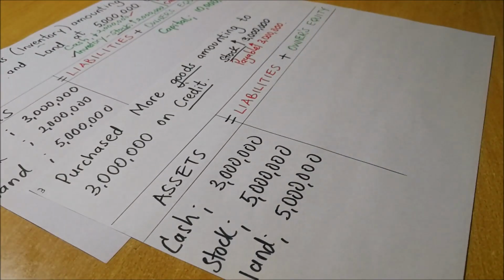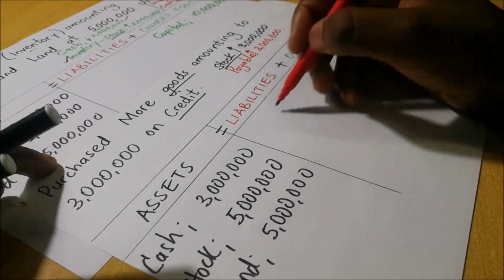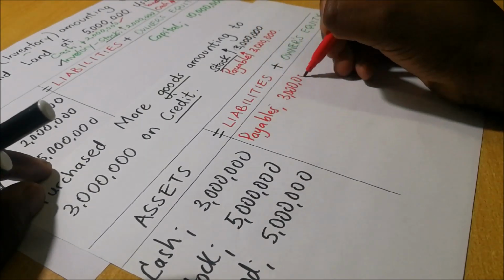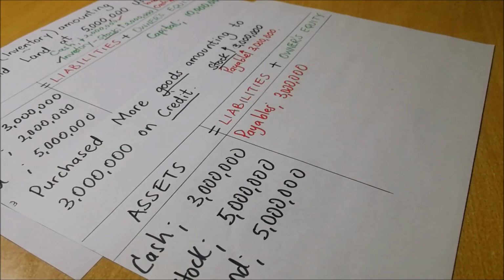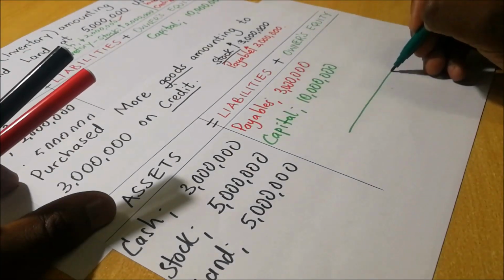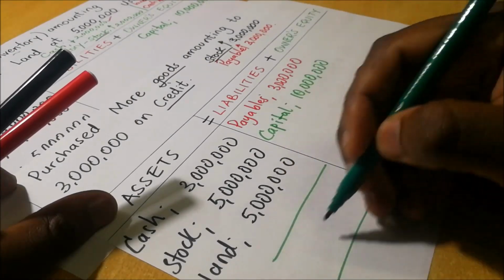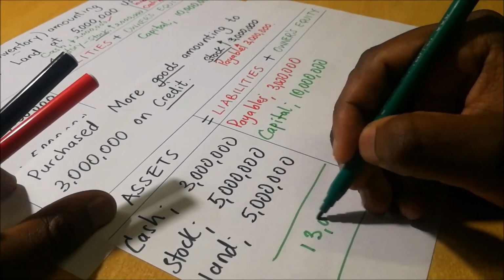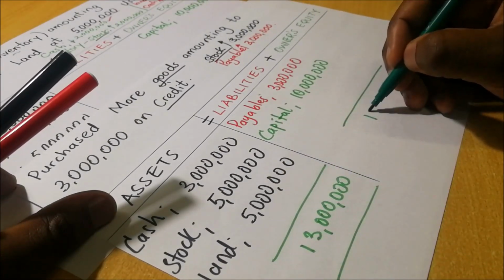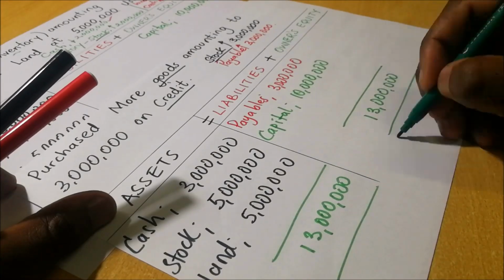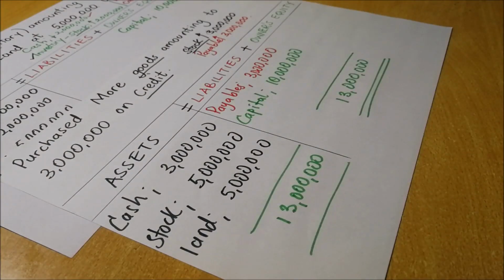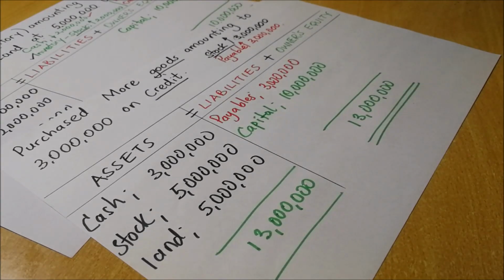So then we get to the other side, we have our liabilities. We have payables worth 3 million. Then we have owner's equity, which is capital at 10 million. When we add the two sides, we end up here having 13 million, and also here we have 13 million. Still, you'll find that our assets and liabilities, both sides are the same.